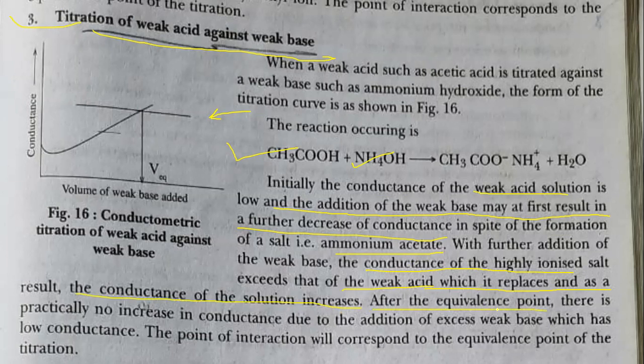After the equivalence point, there is practically no increase in the conductance due to the addition of excess weak base, which has low conductance. Okay, the point of intersection will give you the equivalence point. So from here, if we put a line on the x-axis, that point of intersection will give you the volume at the equivalence point.